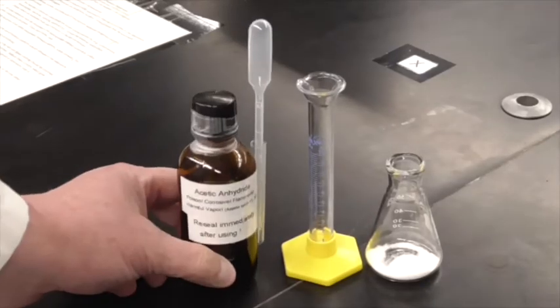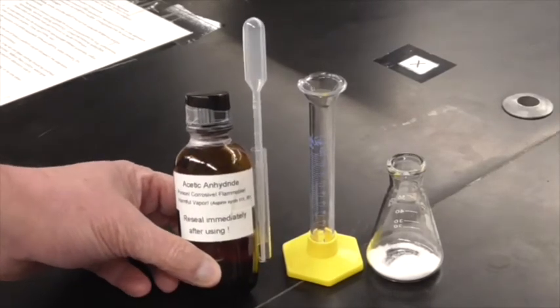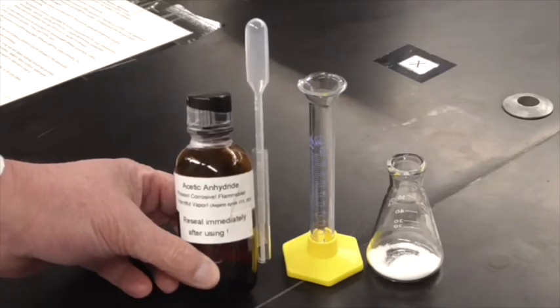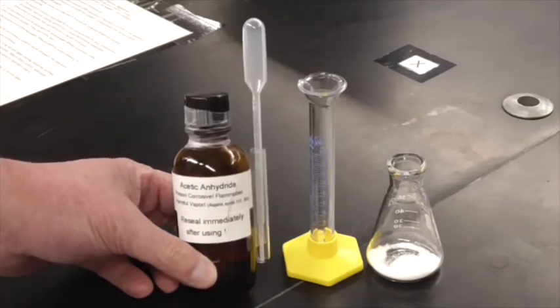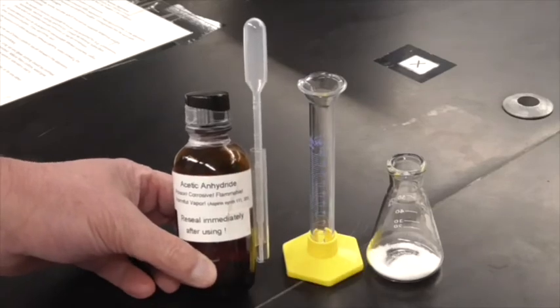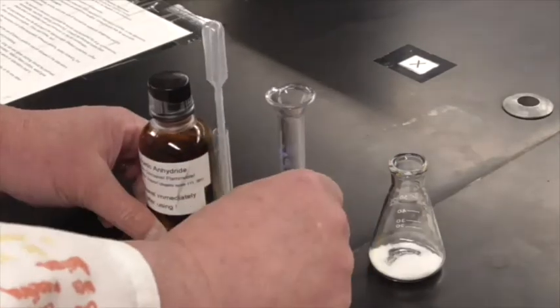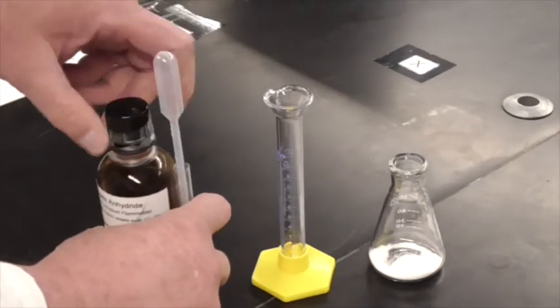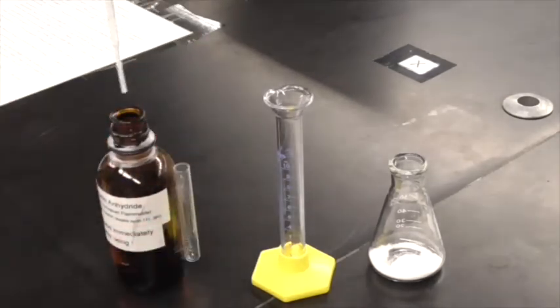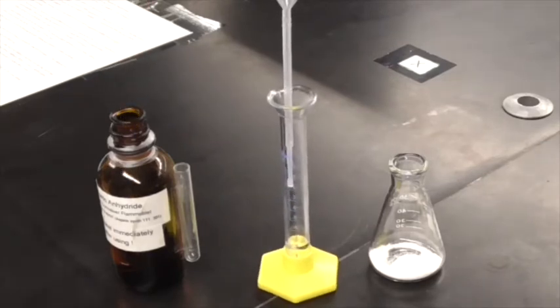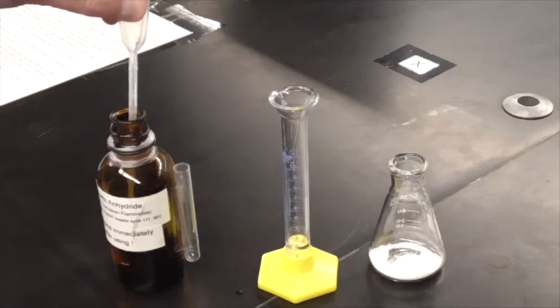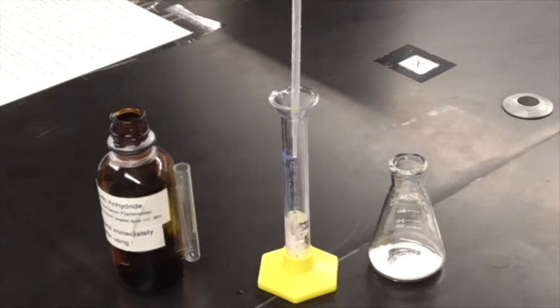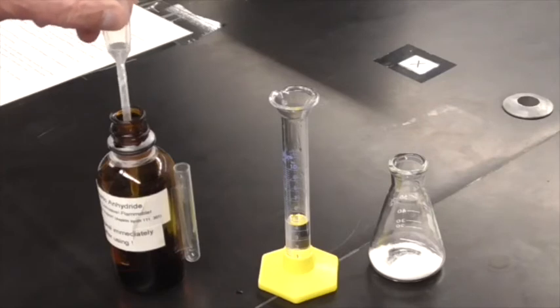Alright, so here we are. We've got acetic anhydride, and we need to add 5 milliliters of this and dump it into our salicylic acid. So I've got a graduated cylinder here. I'm simply going to add, to get 5 milliliters. It's a little bit over 2. Just a little bit more.